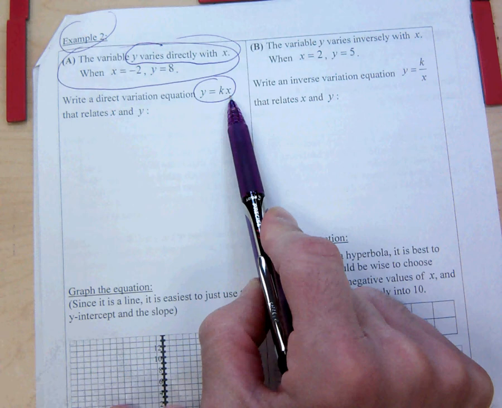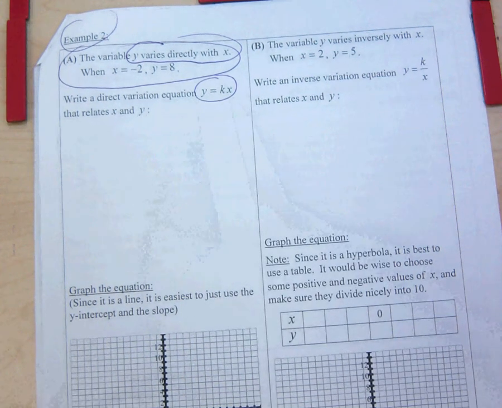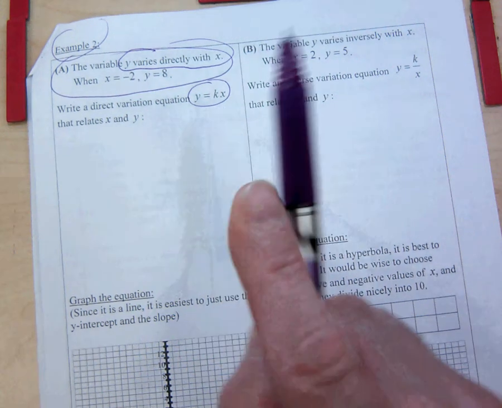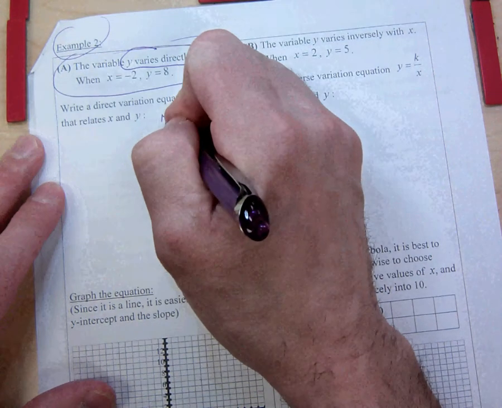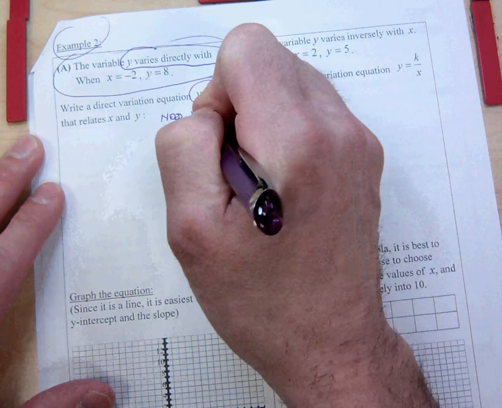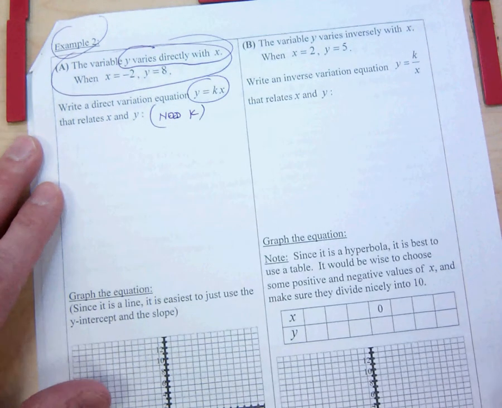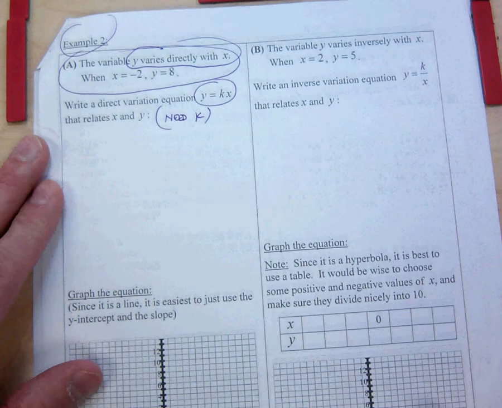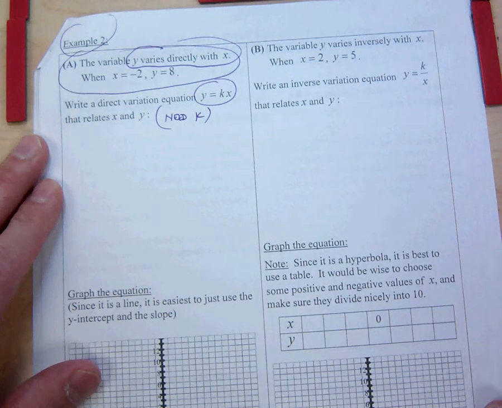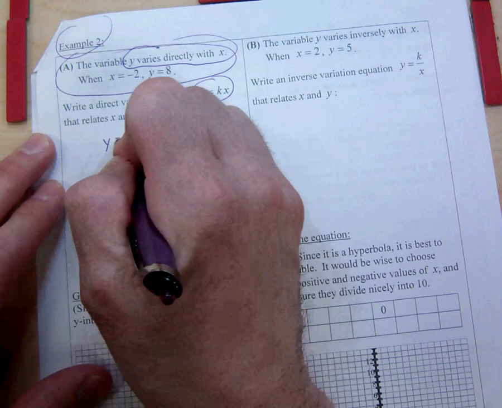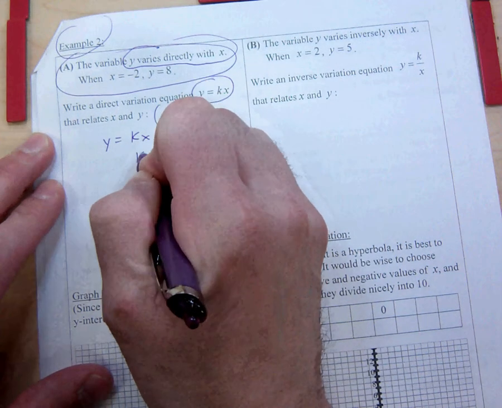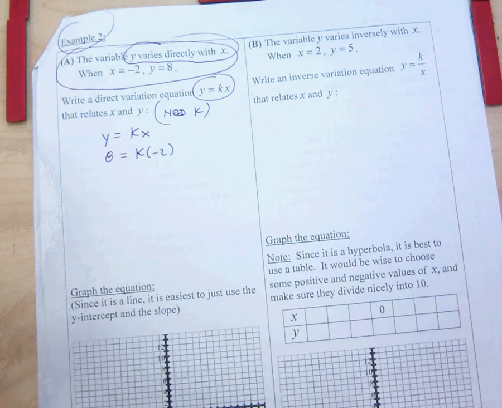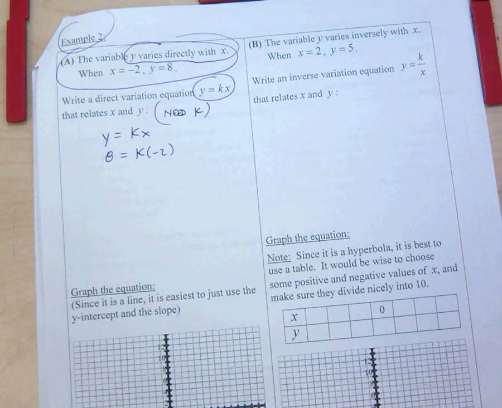Yes? Okay, and so if you know it has to be that, then all you need to find is k. If you find k, you'll be all set, right? Any suggestions on how I might go about finding k? Go ahead. For x, put in -2. Okay, so you're going to write y equals kx, and in place of x, put in -2. And at the same time, you can put in 8 for y. Very good. Thank you, Ben.